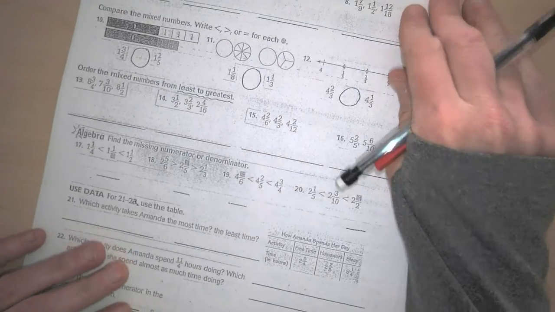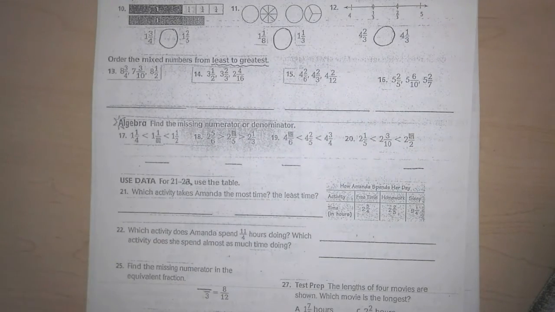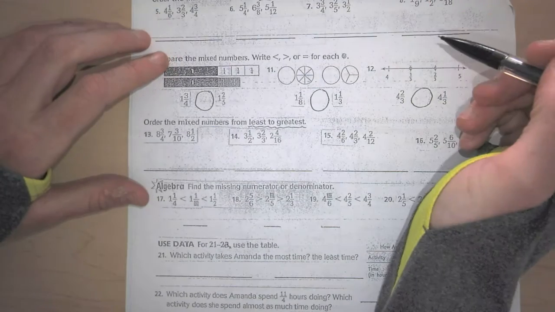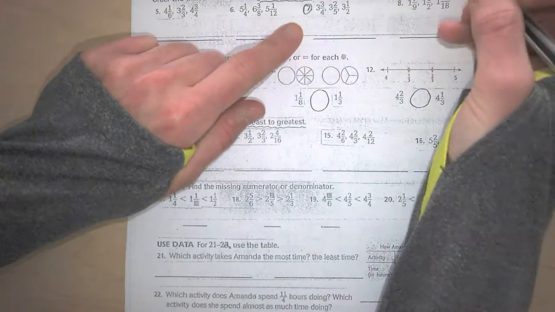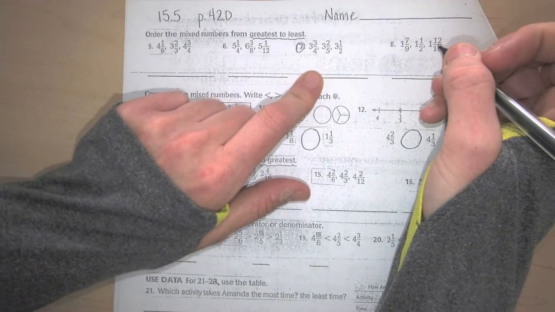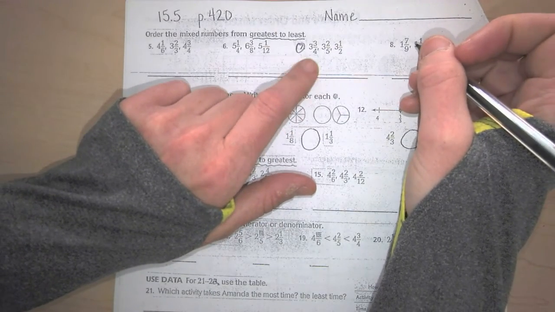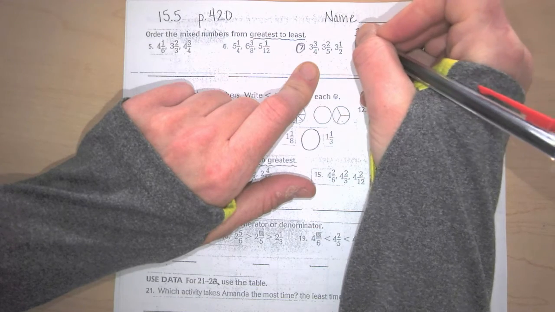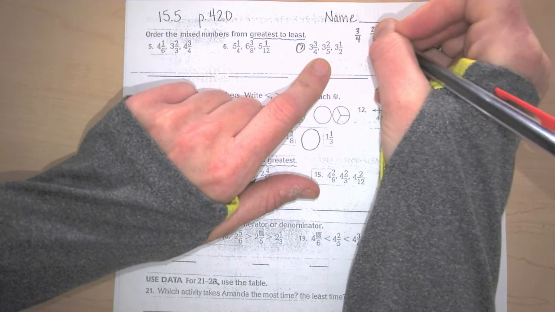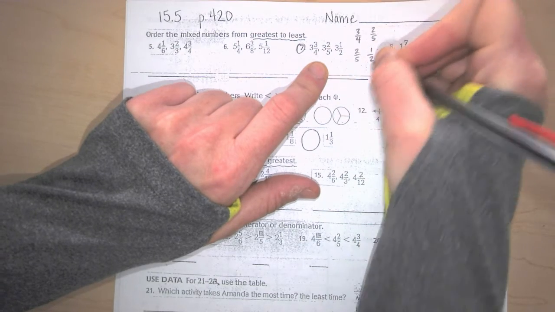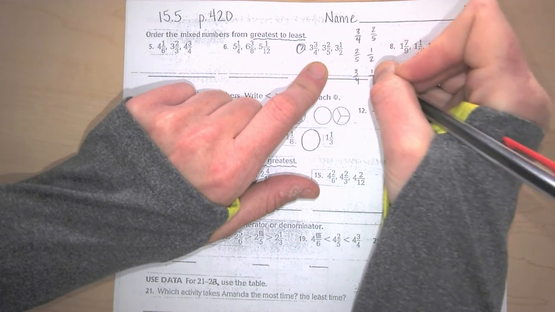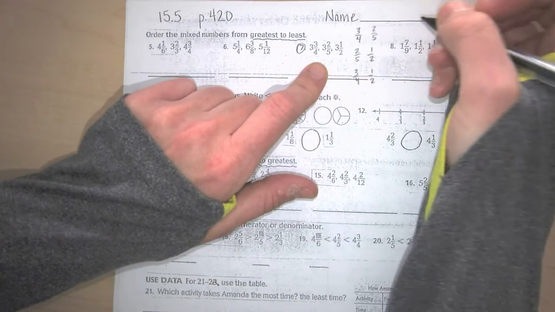Kind of the same thing. We'll just do a couple of these. So this time we're going from greatest to least, and let's do number 7. All of the whole numbers are the same, so I'm going to cross multiply and compare the fractions. So I have 3/4 and 2/5. I have 2/5 and 1/2, and I have 3/4 and 1/2. Cross multiply, circle the larger number.